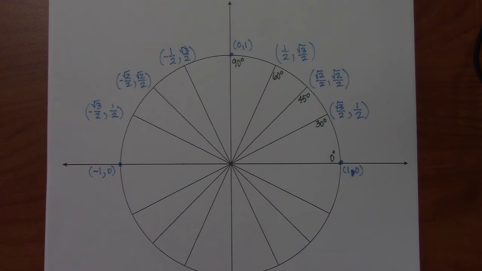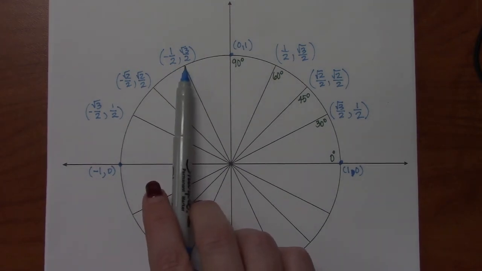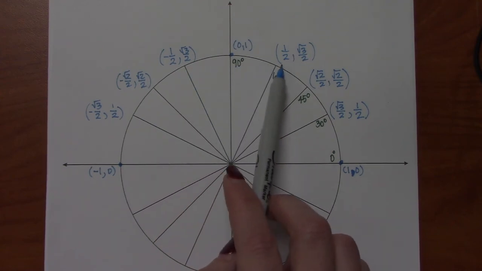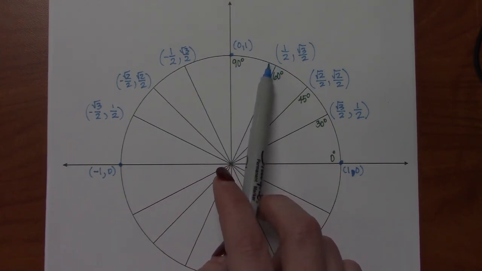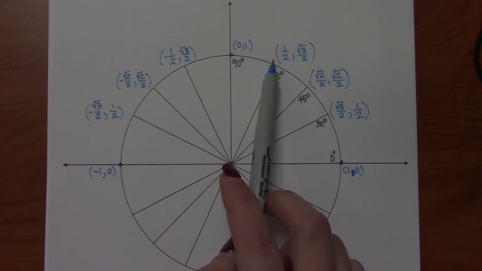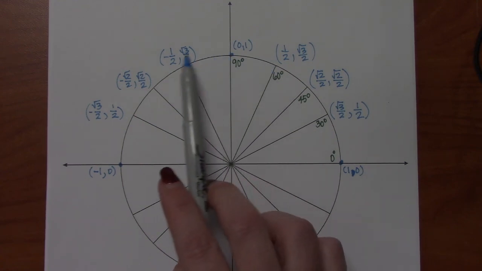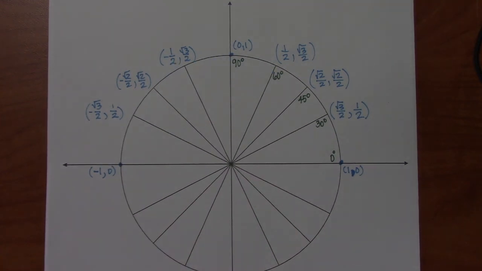And by symmetry, this should make sense because this point right here is at the exact same height on the y-axis as this point over here. So they should have the same y-coordinate. This is positive 1/2 because it's to the right of 0. This is negative 1/2 because it's to the left of 0.